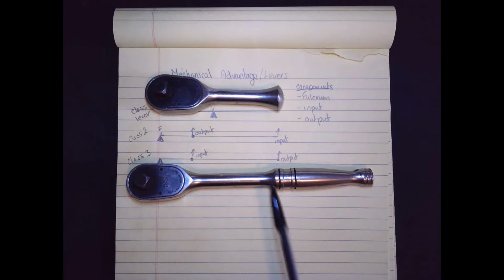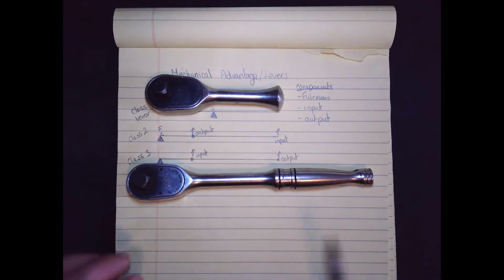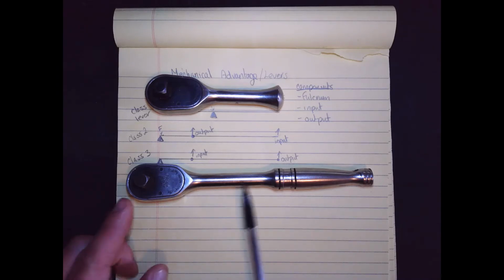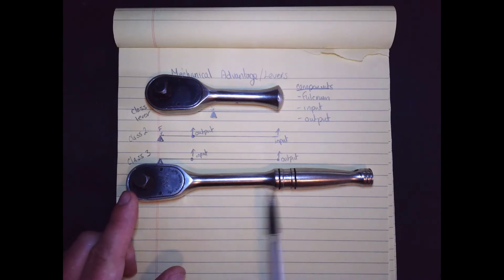If this ratchet won't work, we're going to go up to a 1/2-inch breaker bar, which is going to give us a 24-inch handle or something like that. So what we're doing is we're increasing our mechanical advantage by lengthening the distance between the point where the work is being done and the input.